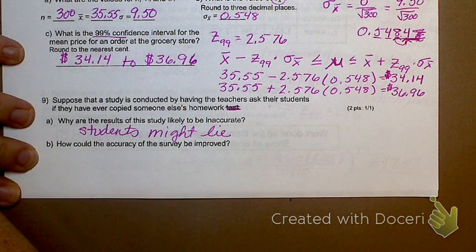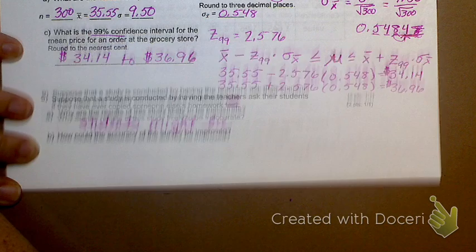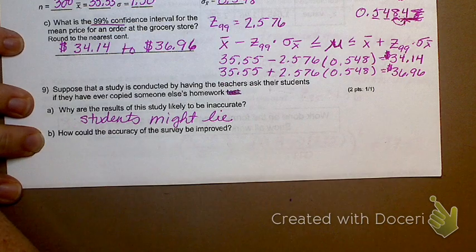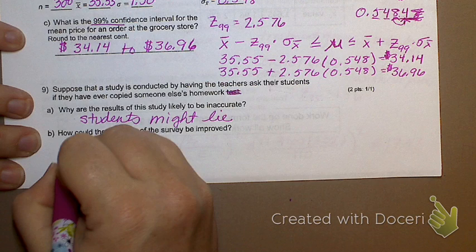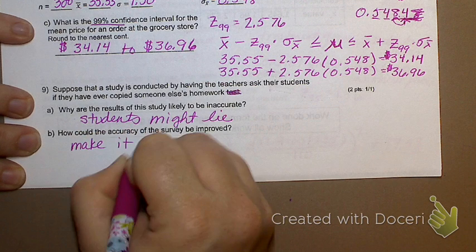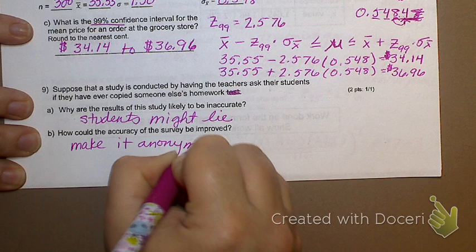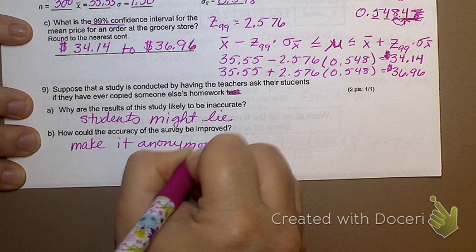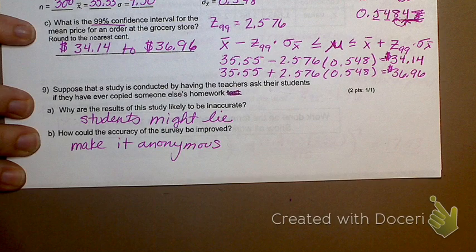How could the accuracy of the survey be improved? Now, there's several different answers you could do here. Some people suggested make it anonymous. That's totally fine. You don't need multiple reasons, just give me one. Make it anonymous.